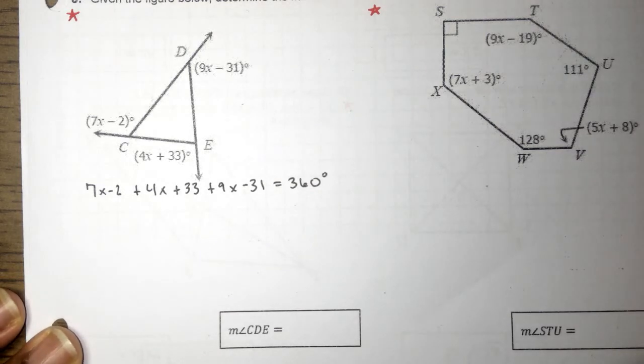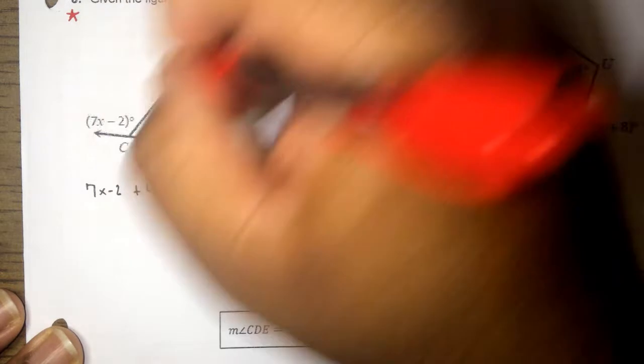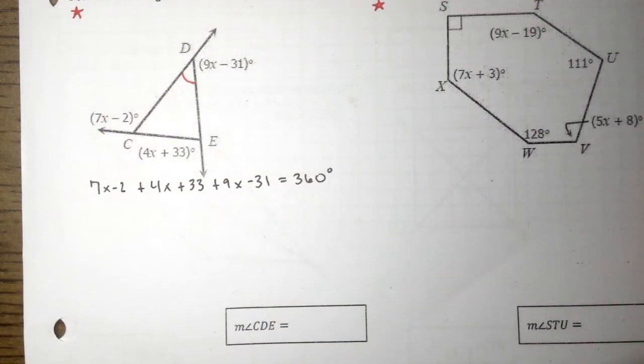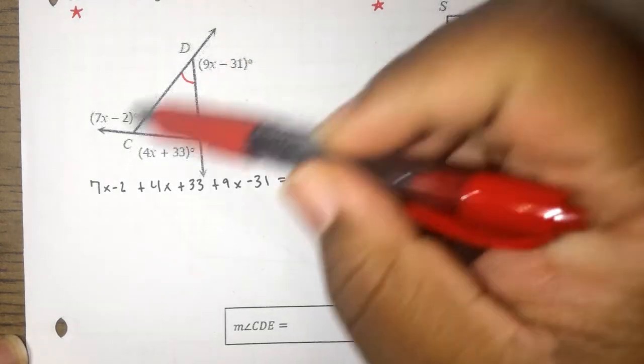And then also, one thing you probably wanted to do first that I didn't do is identify what angle you're trying to find. Angle CDE is this angle right here, this interior angle. So after you find x using that equation, you need to come up with your strategy of how you're going to find this angle right here. And that strategy should include understanding that these angles are all exterior.